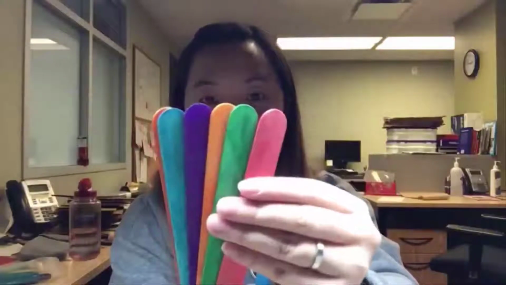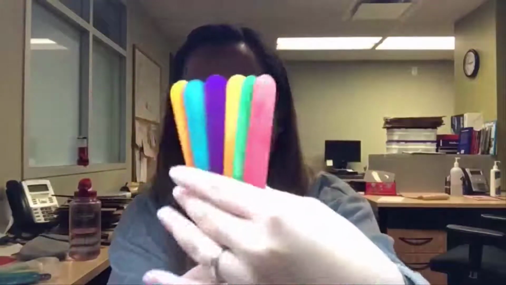Okay, so first of all, same first step as the other catapult. You're going to assemble 6 popsicle sticks together, and we are going to tie it together tightly on both ends, just like before. So here I have 6 popsicle sticks, 1, 2, 3, 4, 5, 6, and you're going to combine them together and tie them together tightly on both ends of the popsicle sticks. All right, make sure to tie it tightly.